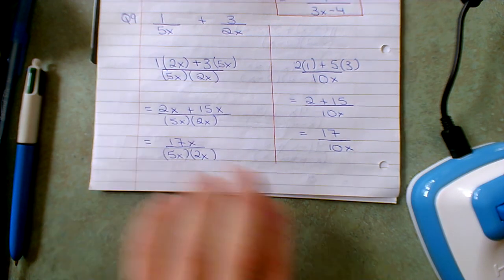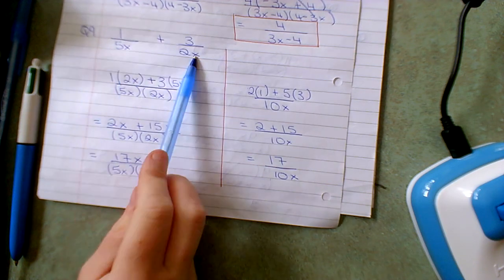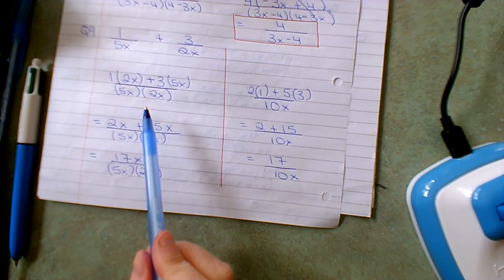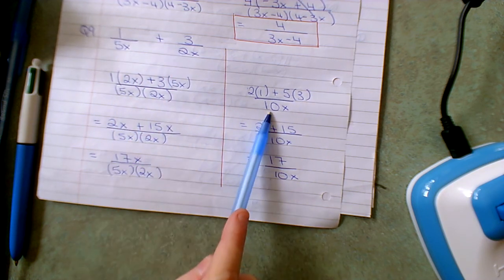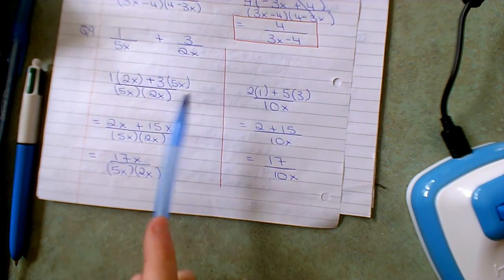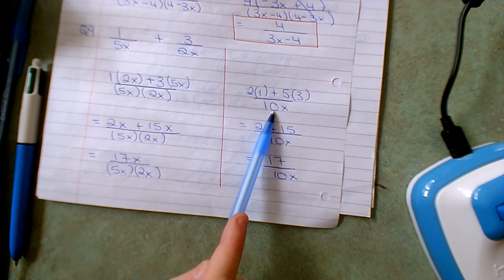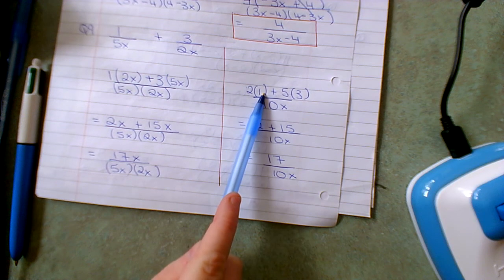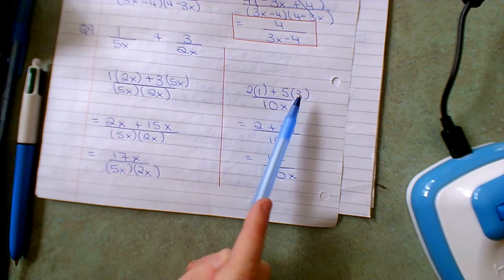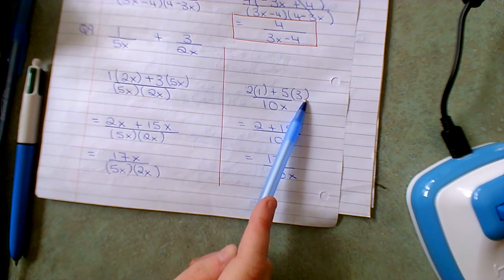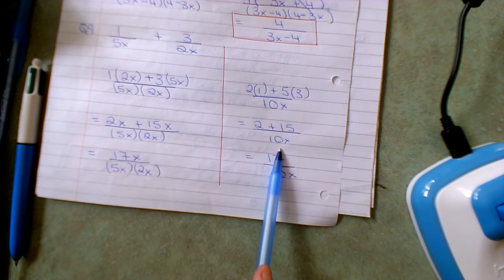What I have here though is I've done it this way. So I've said, okay, 5x and 2x, what's my lowest common denominator between the two of those? My lowest possible number both of them will go into is 10, but I need to remember to bring the x as well. So how many times is 5x divided into 10x? It goes in twice, times my numerator, which is 1, plus how many times does 2x go into 10x? It goes in 5 times my numerator, which is 3. So I have 2 times 1, which is 2, and 5 times 3, which is 15, all over 10x. And I have 17 over 10x.